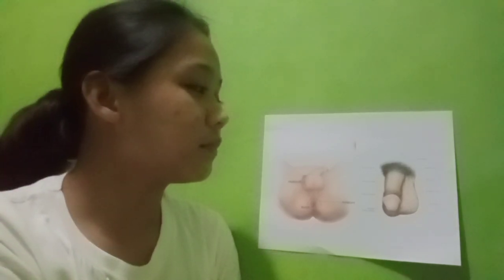So, here, I will ask the client to shift weight on the left so I can palpate the right inguinal canal. With my index finger, I will palpate the right scrotum, and then I will press upward until the slit opening of the external inguinal canal. There, I will ask the client to bear down or cough, and then I will repeat it on the left side.